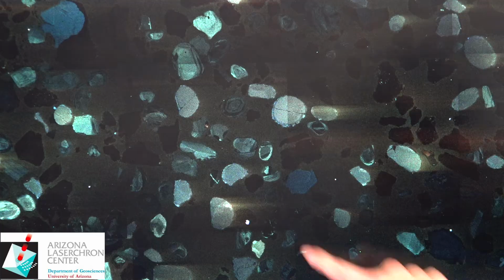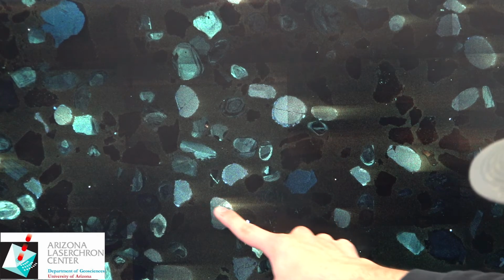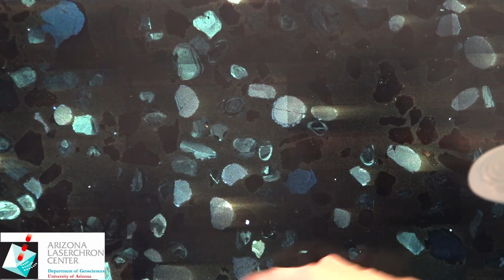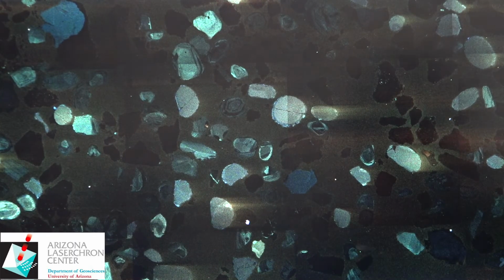What it does is when it's excited by an electron beam, it fluoresces longer than anything else. So that's why we have these streaks, and they will always streak off to the right because that is how our CL detector acquires images, from left to right. So you'll see that streak out there.